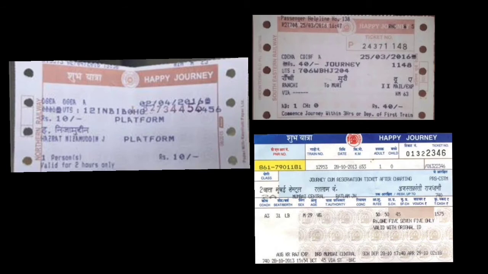Moving forward, we will learn about train ticket, which is very important to commence the journey. Now there are three types of ticket. Number 1, platform ticket. Number 2, normal journey ticket. And number 3, reservation ticket. Now I will teach you to identify these tickets.